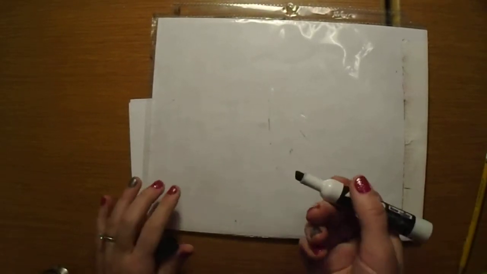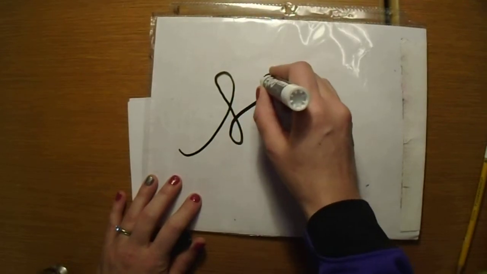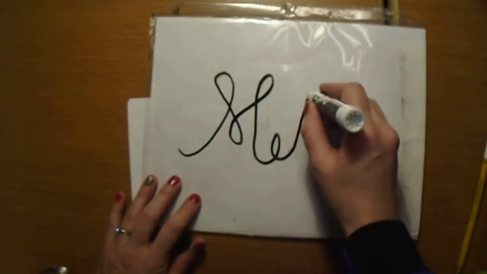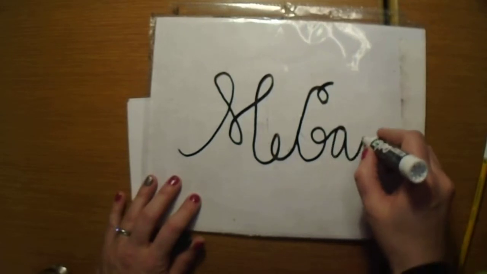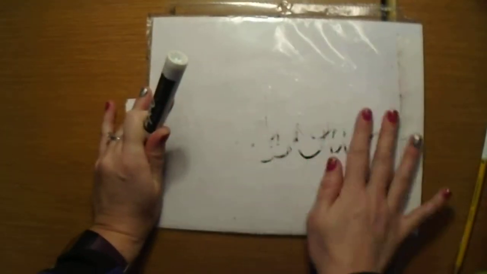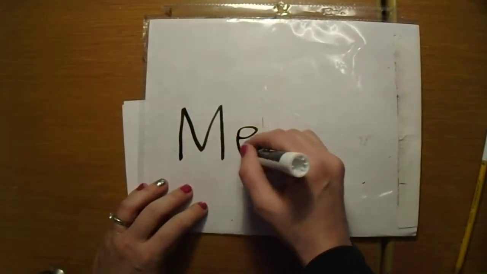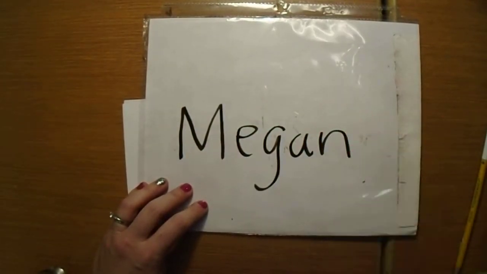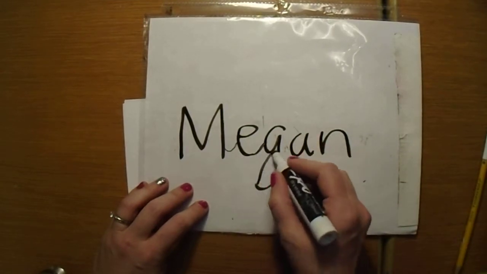Some students might want to practice on a whiteboard. My example, I just did loopy curly letters, and my first name is Megan. So I did some lowercase, I did some uppercase, just to have variety. But if you don't know how to write in loops or cursive, you can just start with your regular handwriting and then just make each letter connect to another.